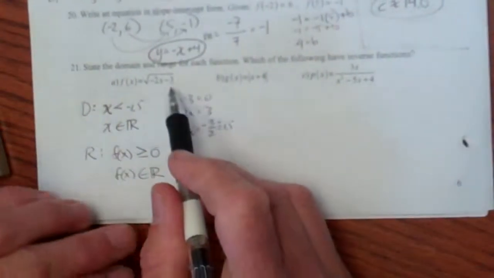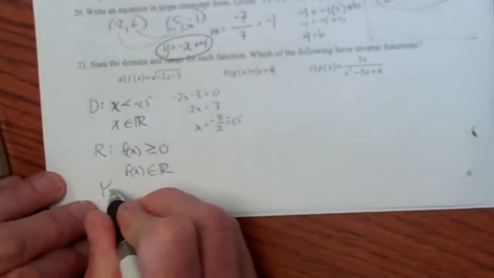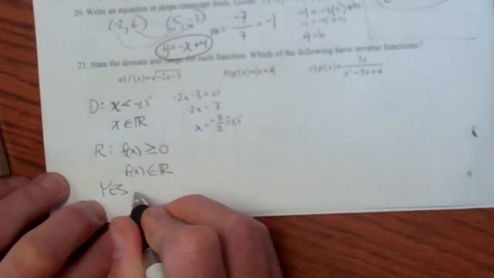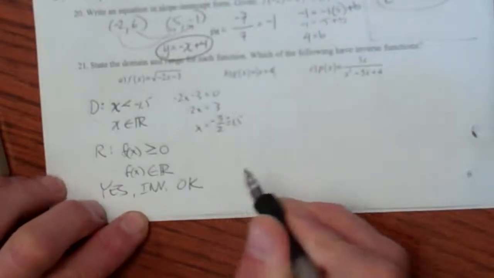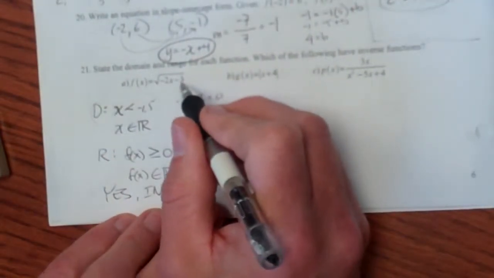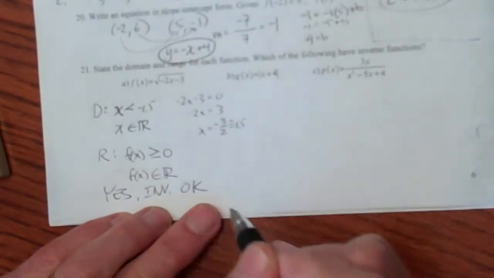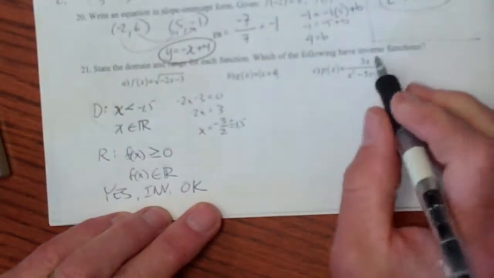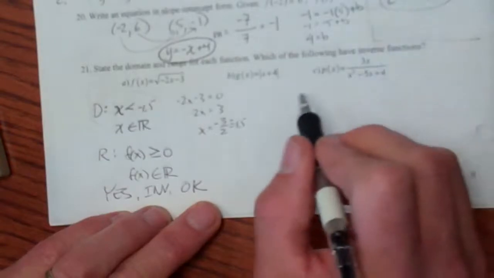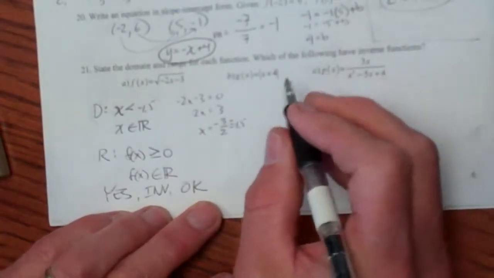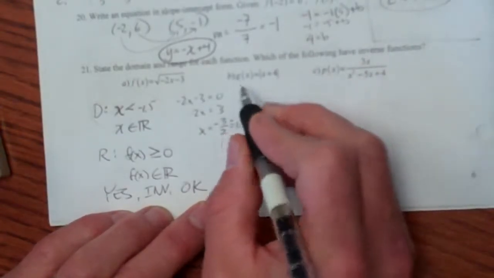All right. So will this have an inverse? Yes. Inverse, okay. Now that's because graphs of square root functions pass the horizontal line test. My crew, F and B periods, do not have to worry about this unless you're looking at a graph. I won't ask you that. We have not covered it.